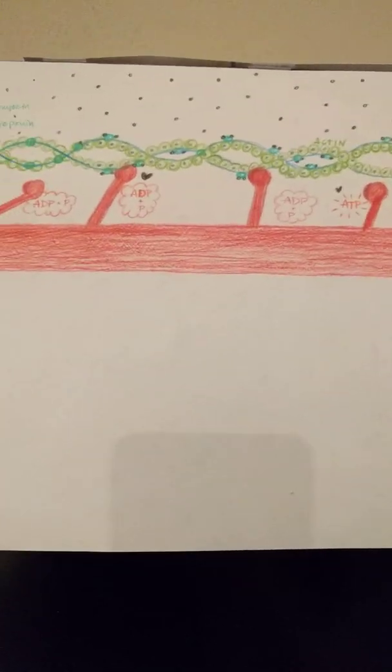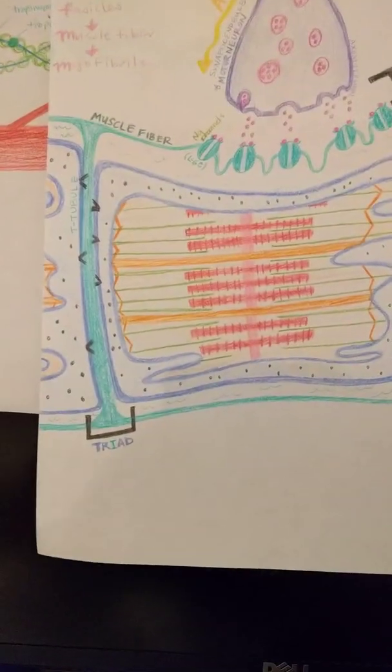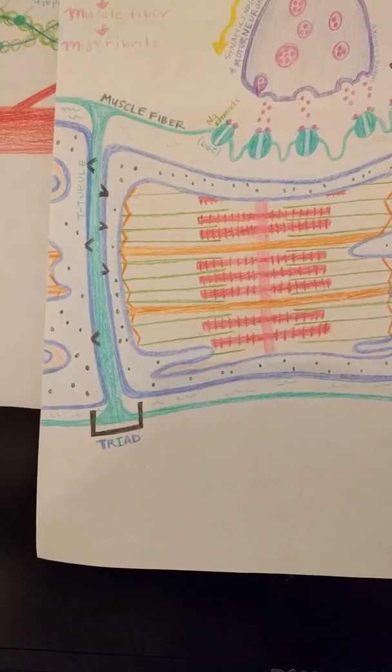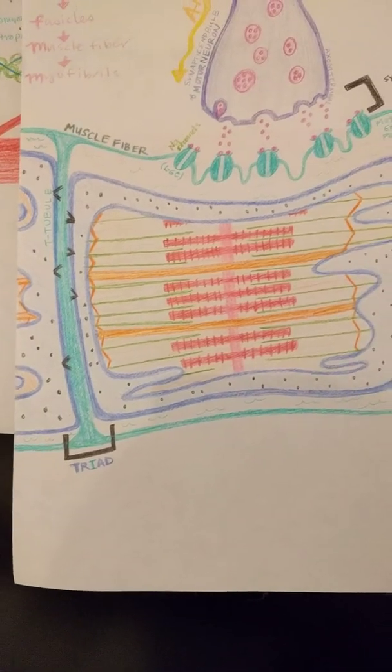So, how does this end? The neuron has to stop firing. It really starts from the top down. So the neuron stops firing, so there's no action potential. Without an action potential, acetylcholine stops being released. Let's move back here for a second. Without acetylcholine being released, there is no influx of sodium.